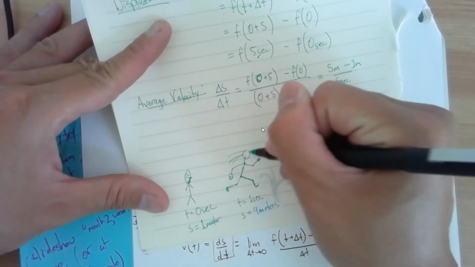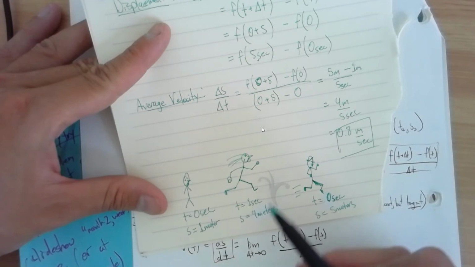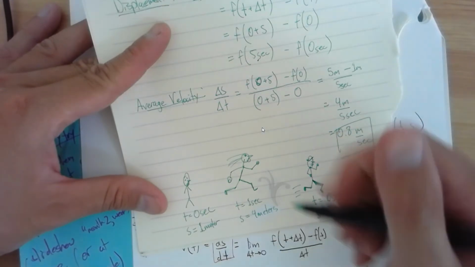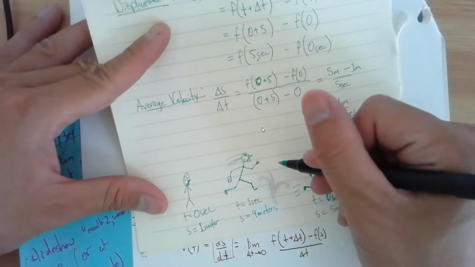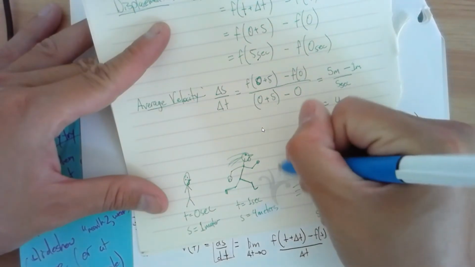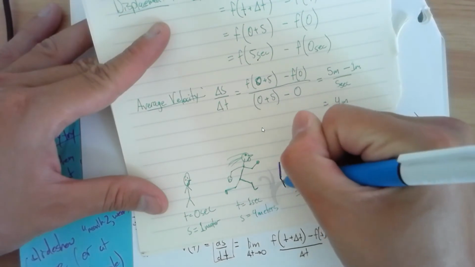Hair's flying back. Okay. This person ran super fast after 1 second, right? But then let's draw an in-between guy. Let's draw him in red. I know it's kind of hard to see, but let's say this person. No, red doesn't work. Blue. There we are.